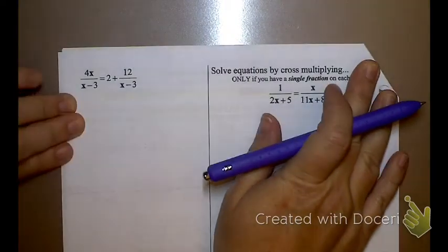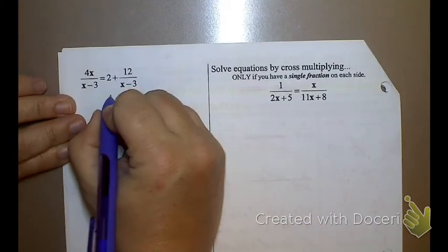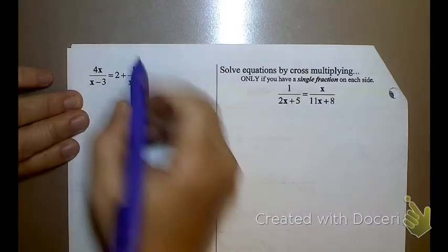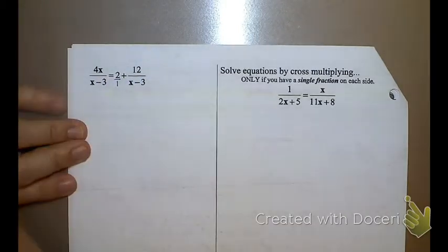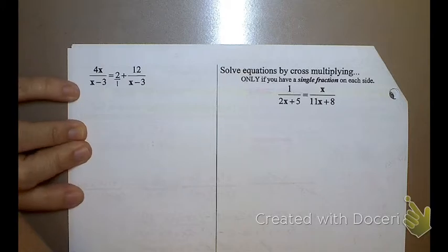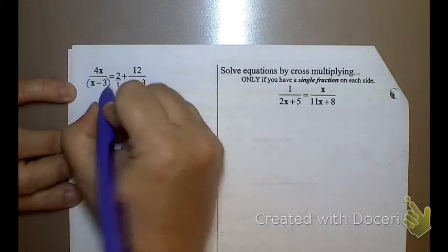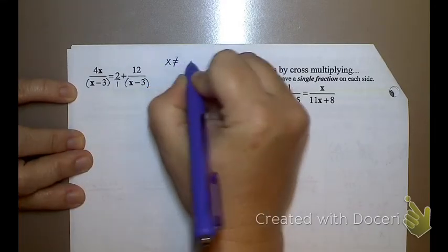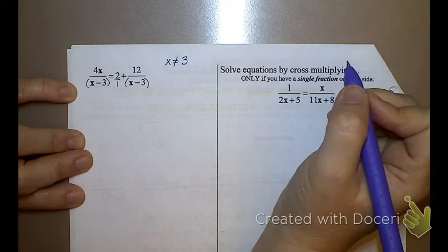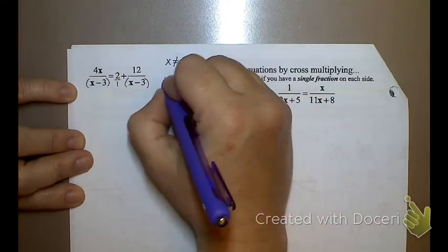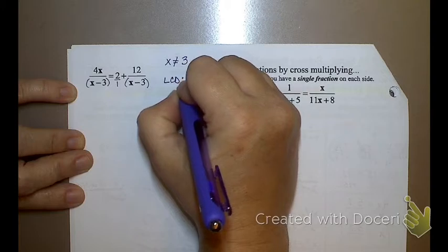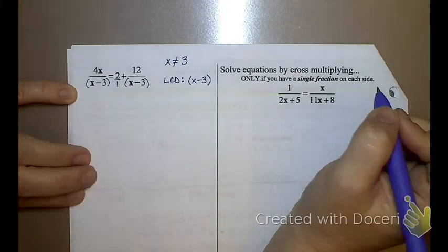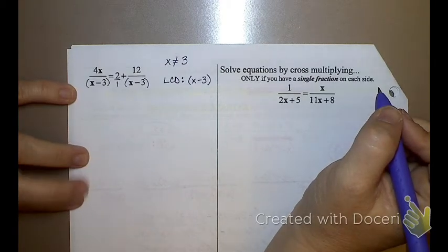So, looking right here, I have fraction equals number plus fraction. Well, I need all of them to be fractions in order for me to do this, right? These two are like that. What are my excluded values? X cannot equal 3. Any others? No. What is my LCD? X minus 3. Everyone okay with that?